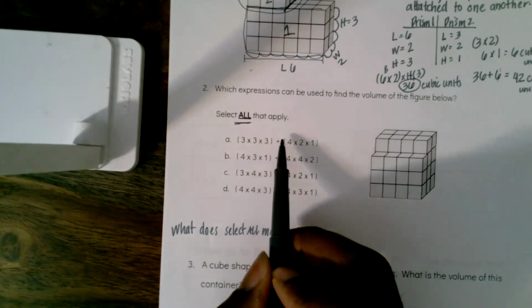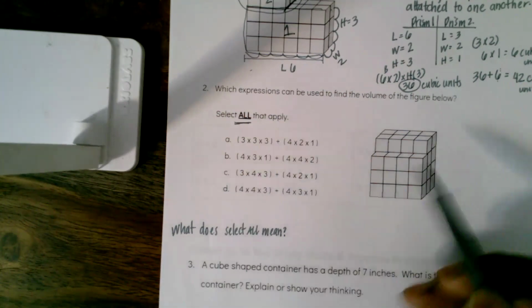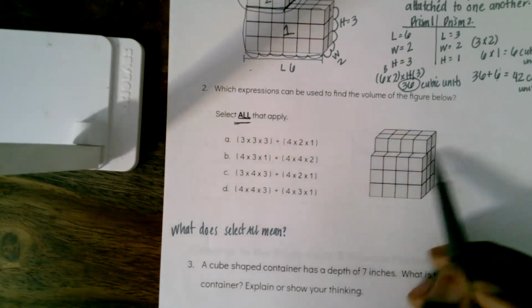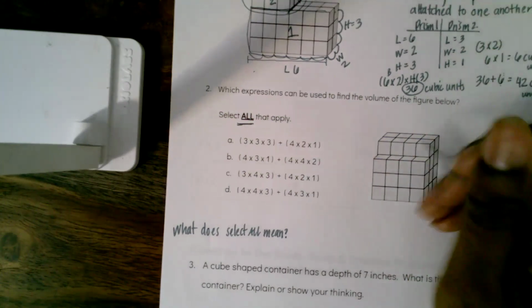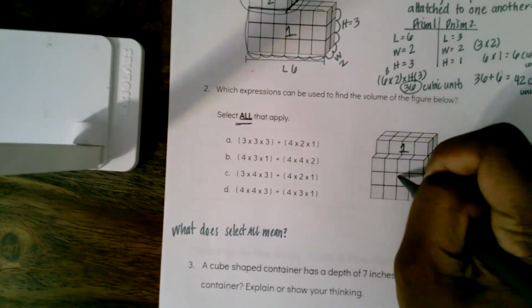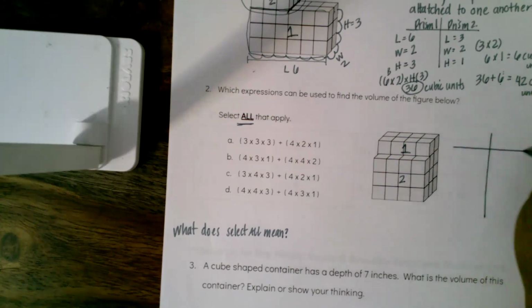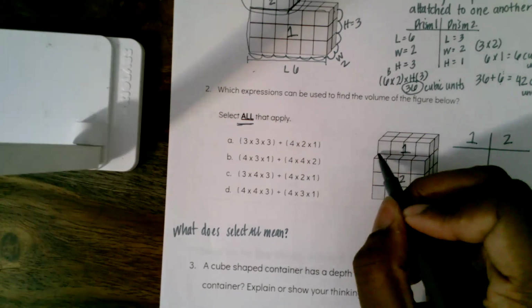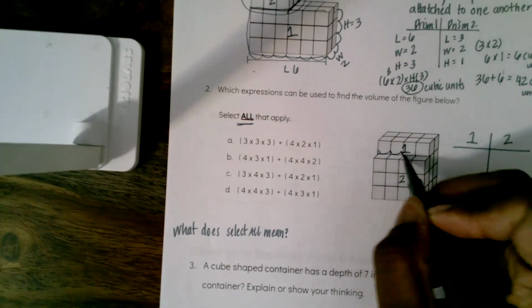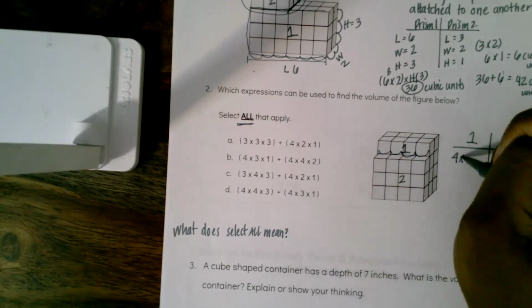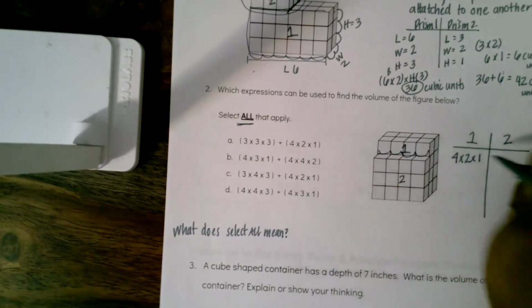Do you see how this is plus, plus, plus, plus? It's basically saying you have this layer plus this layer. Once again, we see two different rectangular prisms. So you want to label it 1 and 2. In prism 1, you have a length of 1, 2, 3, 4 times a width of 2 times a height of 1.